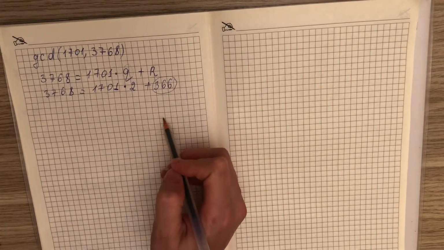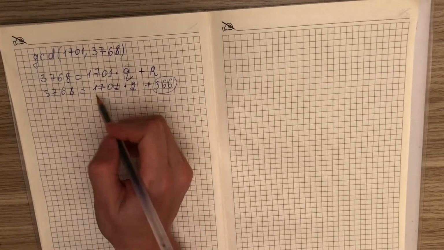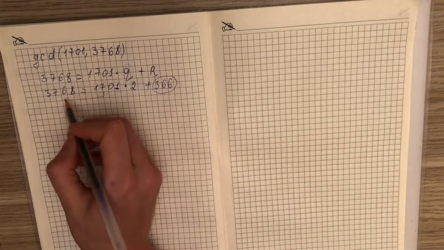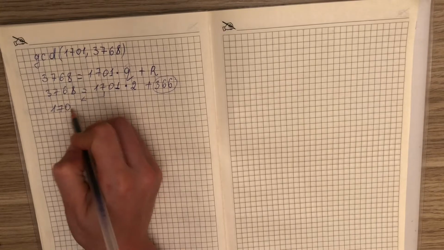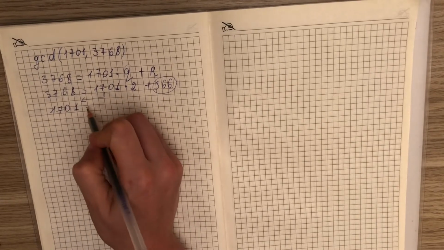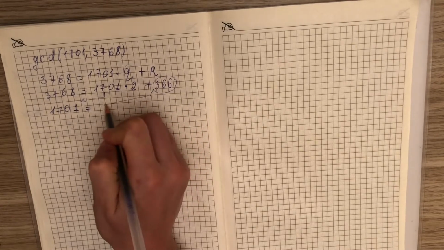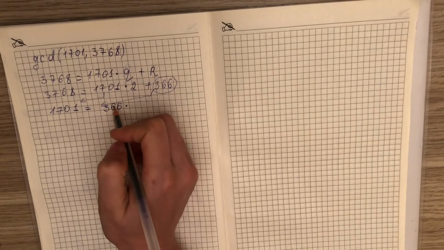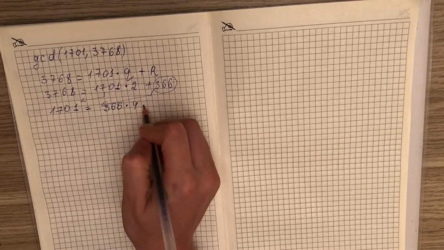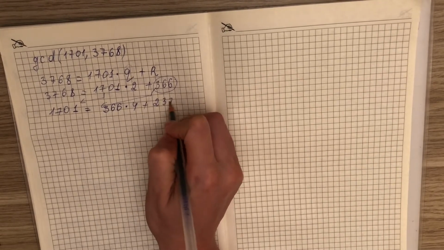We will continue this process until the remainder is 0. Now we write 1701 is equal to 366 times 4 plus 237.